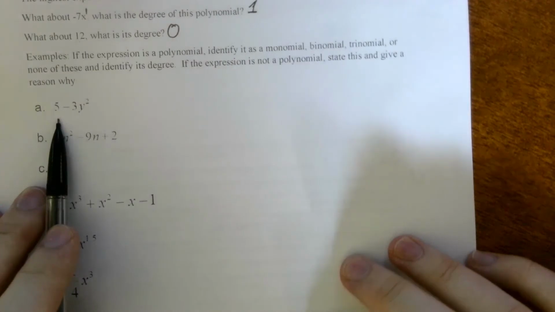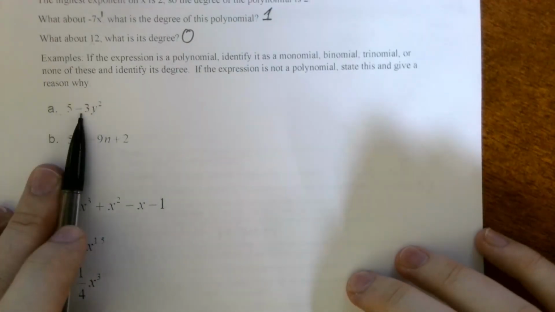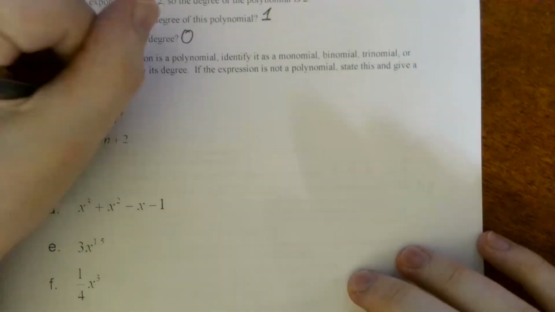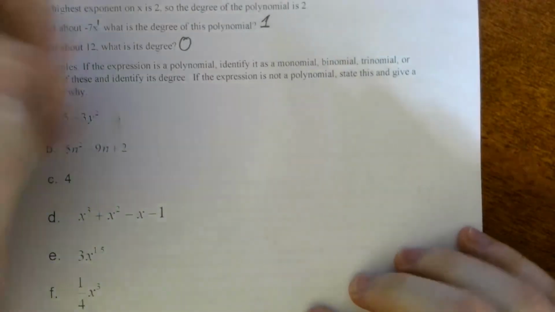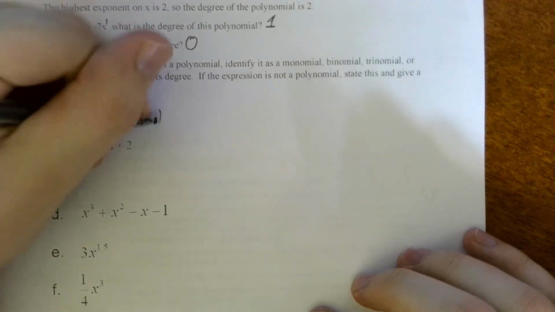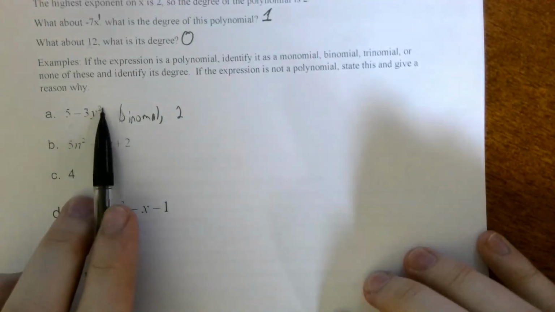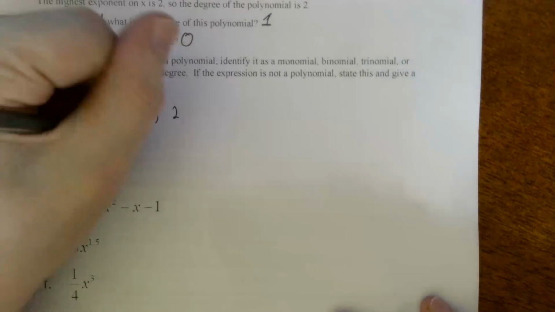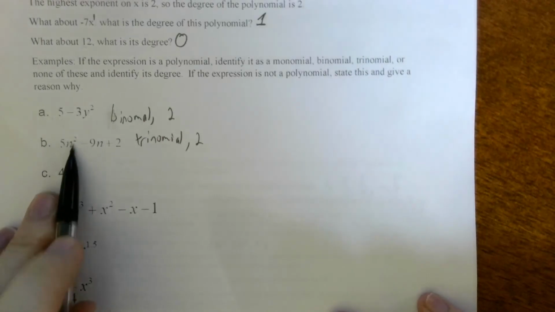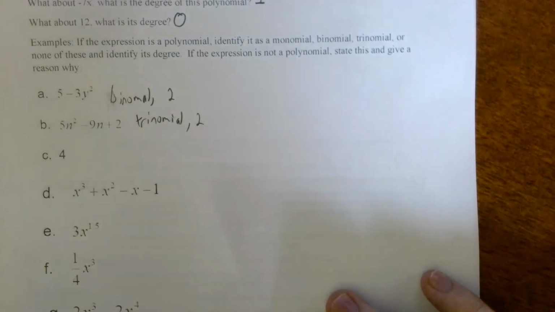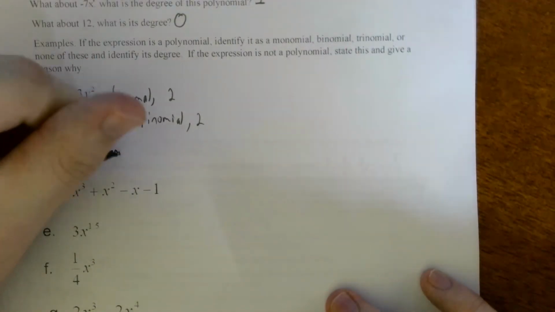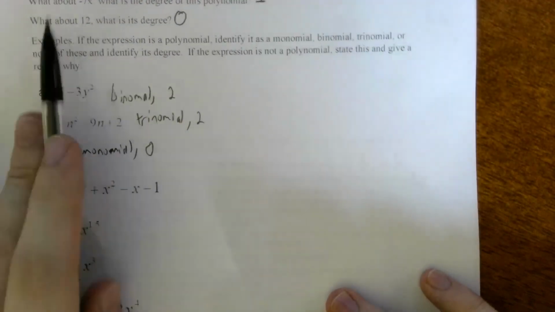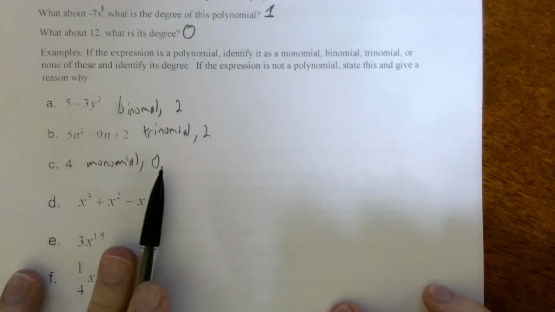Okay, so if we look at this, it looks like I have two terms, right? So I would say this is a polynomial. Specifically a binomial, right? Because there's two terms. And it has a degree of 2, which is just our exponent 2, right? If we look at the next one, I see 3 terms, so it's a trinomial. And it has a degree of 2 again, right? That's squared. N squared is our biggest one, so we have a degree of 2. What about 4? Well, that's a monomial. There's just one term. And the highest degree is 0, right? So 12, its degree is 0. Any constant always has a degree of 0.